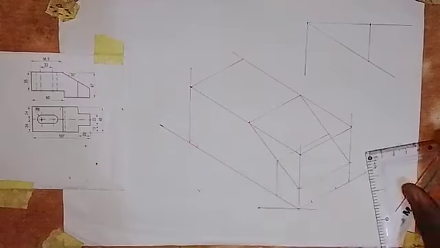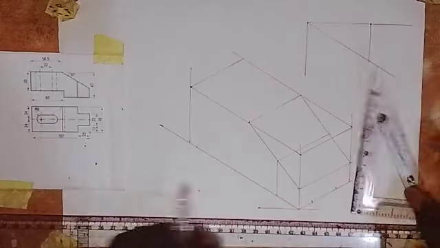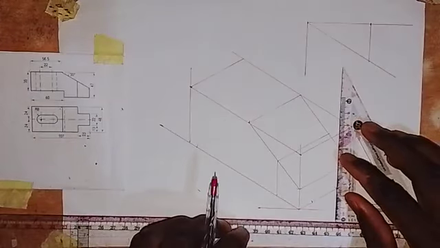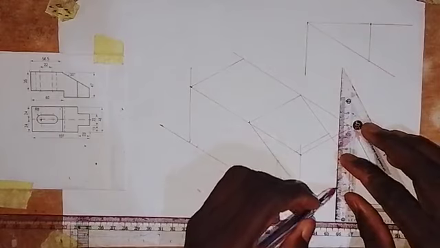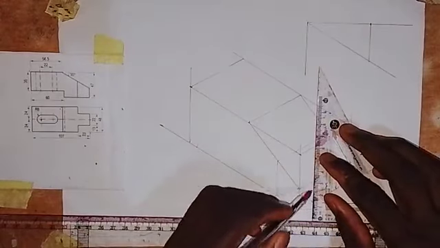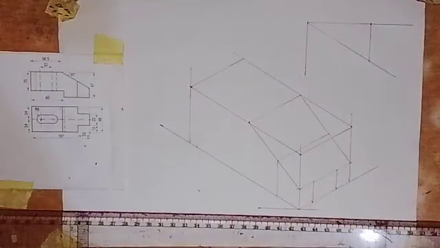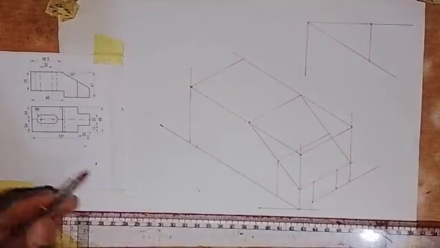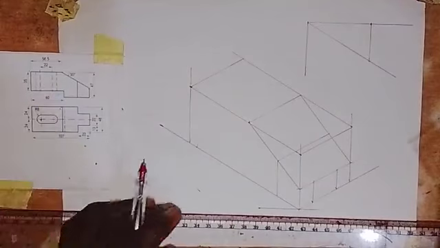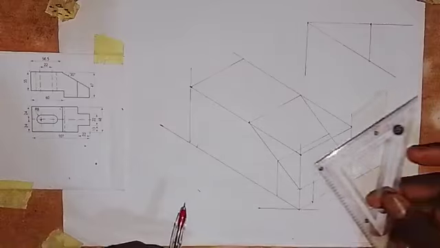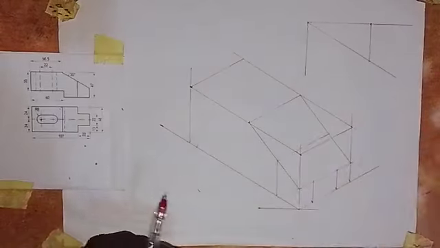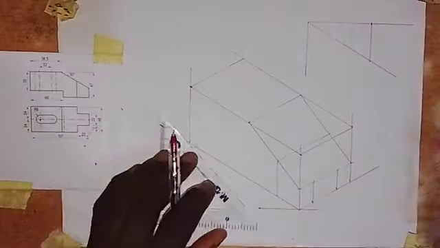At this point here, we draw a vertical line up here, and from this point also we draw a vertical line, okay. Having done that, the next thing to bring out this shape is that I'm also going to take a measurement. I can just do it this way instead of taking that measurement.